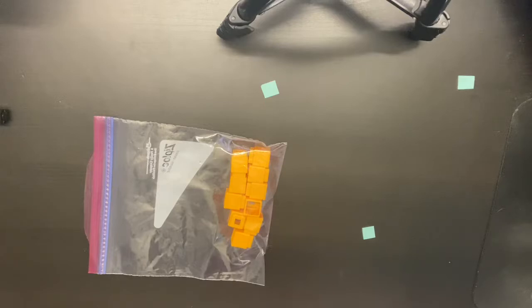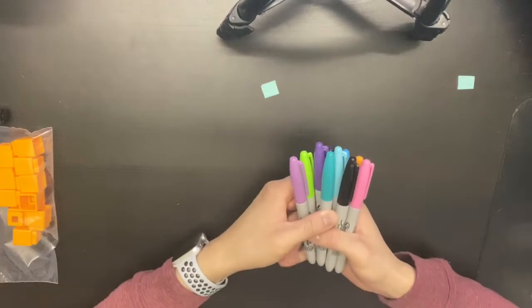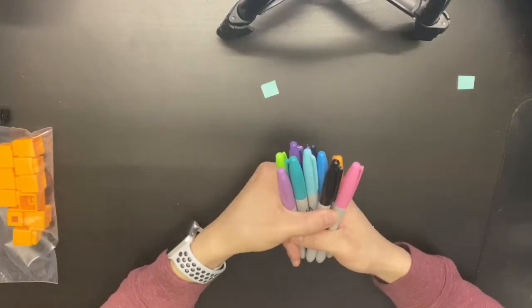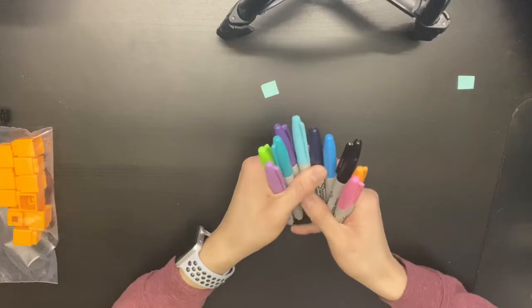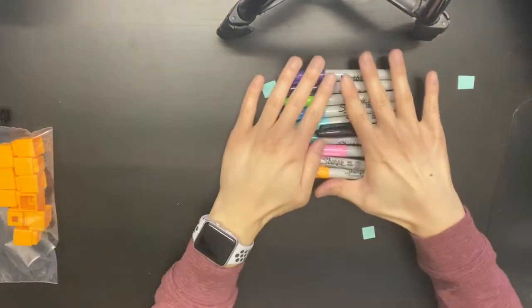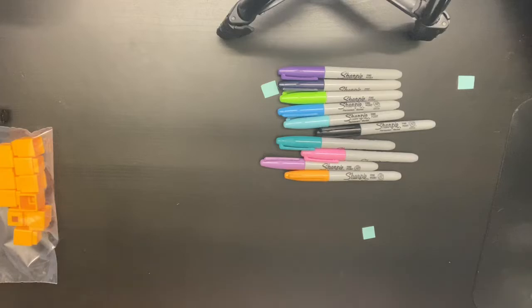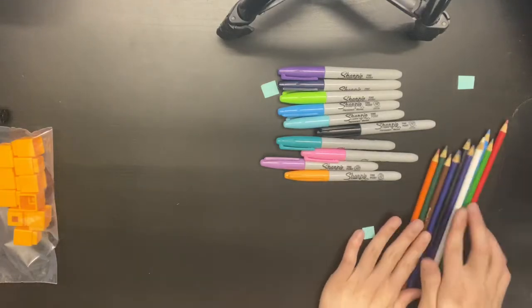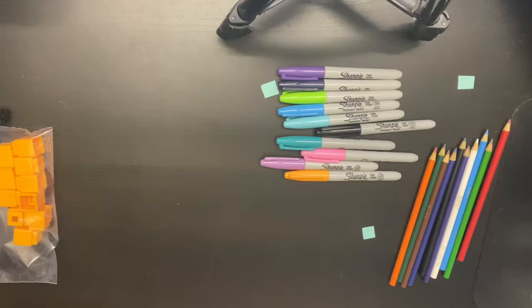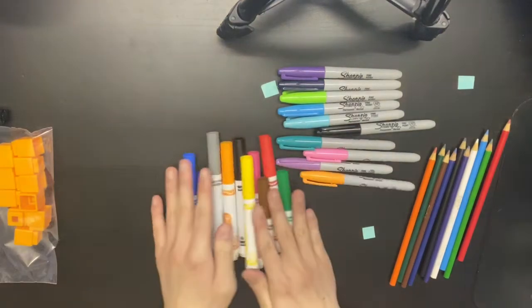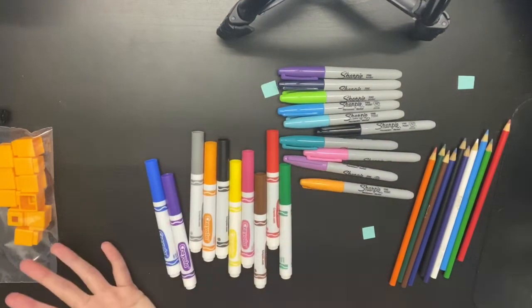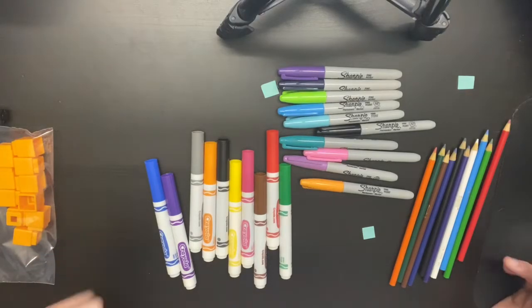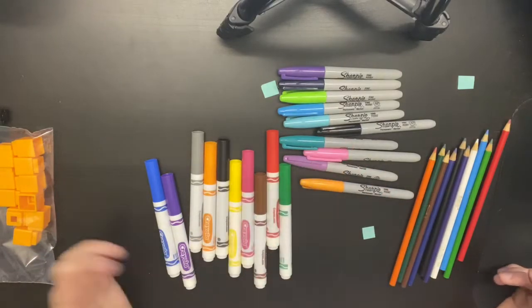So, how many times did we count 10 ones when we were using the writing utensils? Let's see. 1, 2, 3. So how many times did we count 10 with the writing utensils? 1, 2, 3. 3 times.